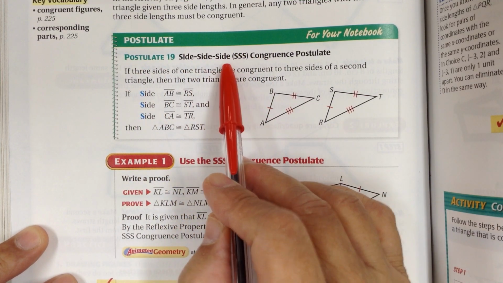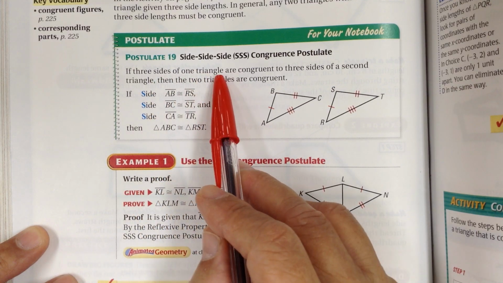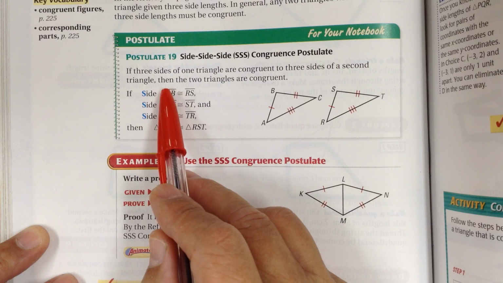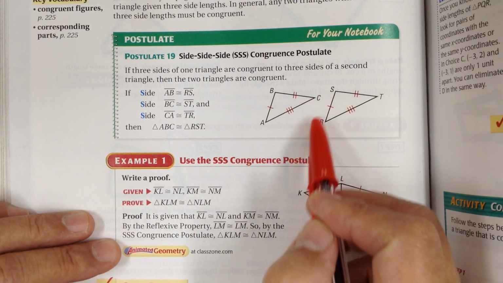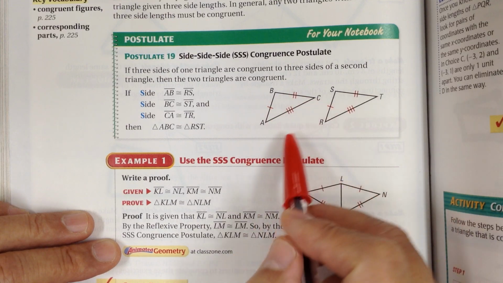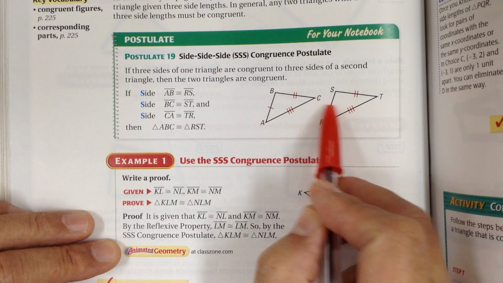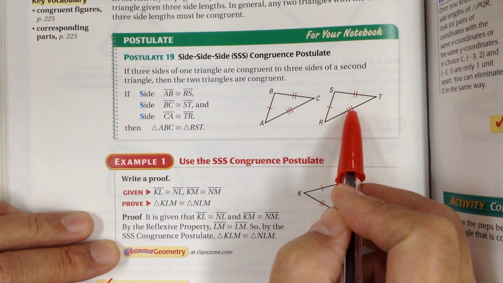It says side, side, side congruence postulate. It says if three sides of one triangle are congruent to three sides of a second triangle, then the two triangles are congruent. Now make sure you match up the sides carefully. So you go by the hash mark. So one hash mark matches with one hash mark, two hash marks match with the two, three match with the three.